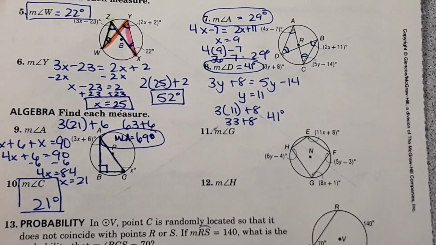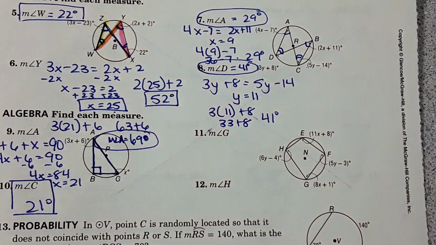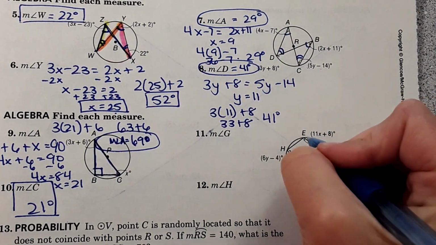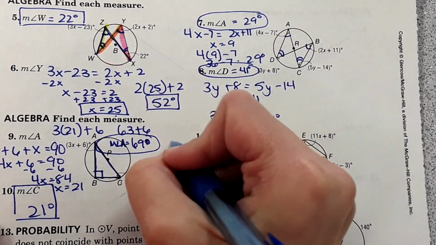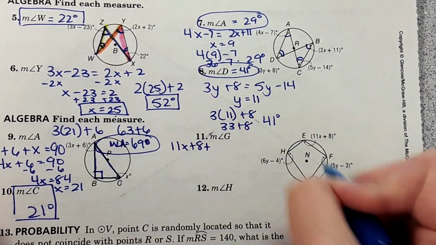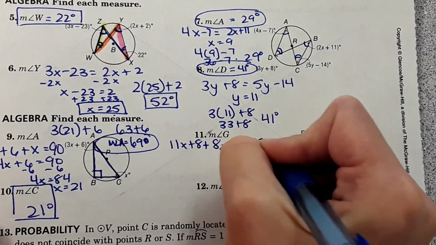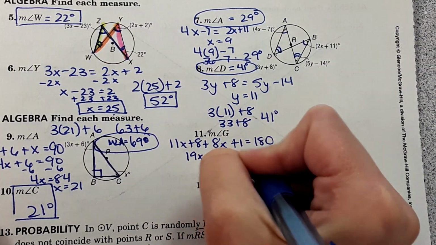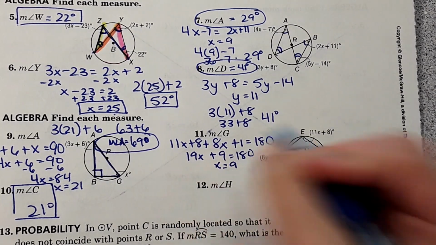Okay, moving on to the next example. Now we have a quadrilateral here. With a quadrilateral, the opposite angles are supplementary. So that means angle G and E would add to 180, and I'm going to set that up. 11x plus 8 plus 8x plus 1 equals 180. 19x plus 9 equals 180. Solving this out, I would get x equals 9.